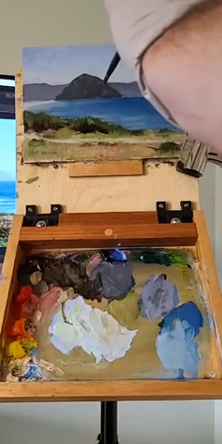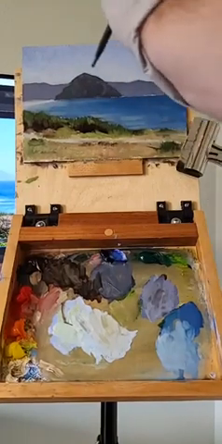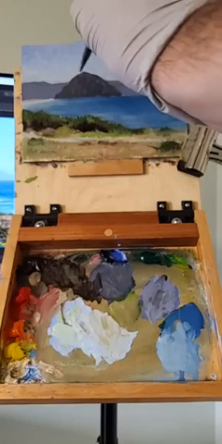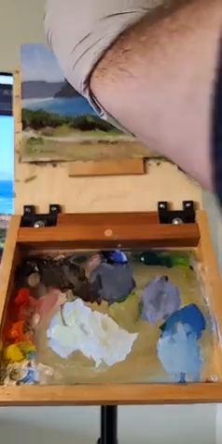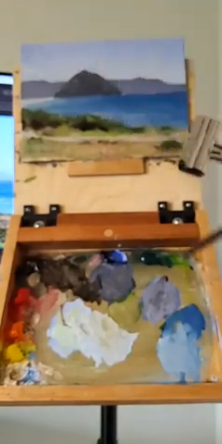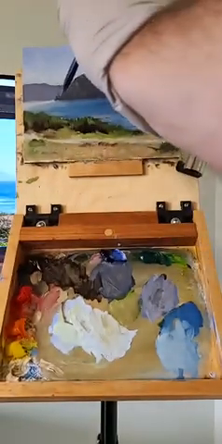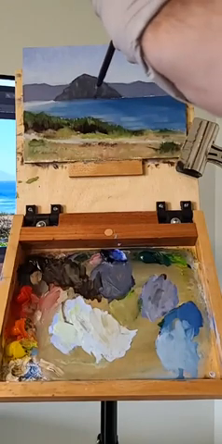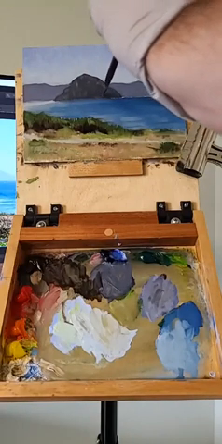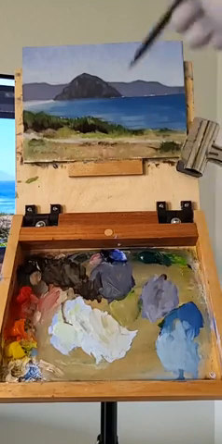And at this point you can start using thicker paint if you feel confident that you like what you see. And you want to start adding some texture and some variety, because right now the painting's pretty flat. But that's a good thing, because you didn't want to start by adding too much thick paint right at the get-go if you're concerned about making sure that it's drawn properly.